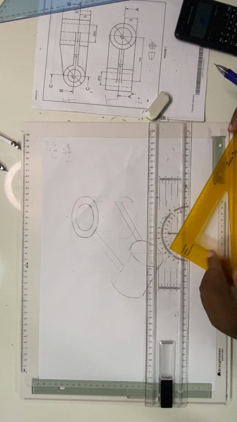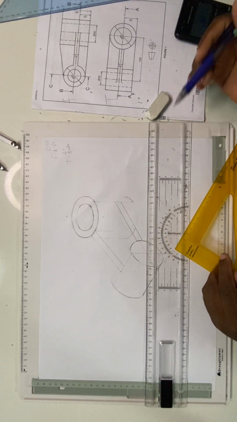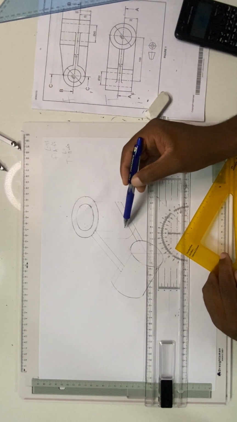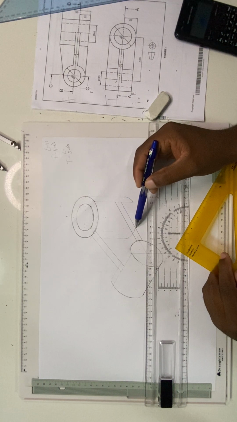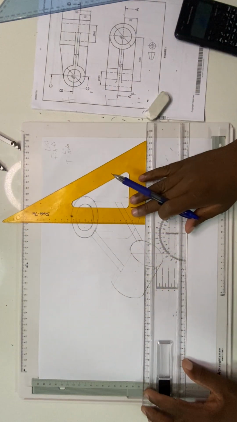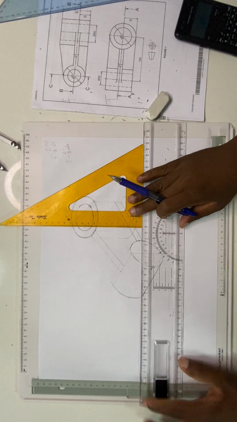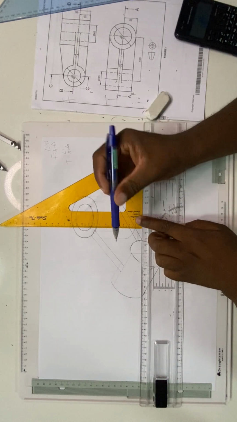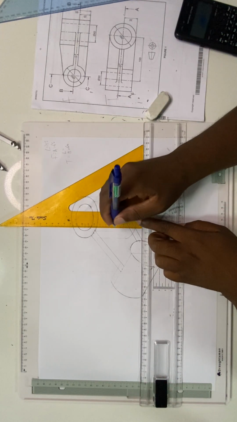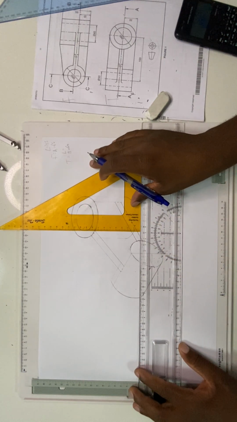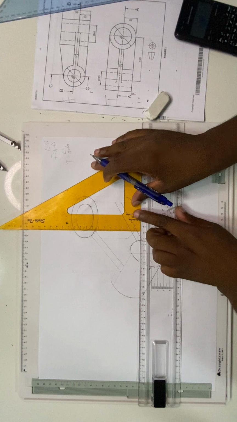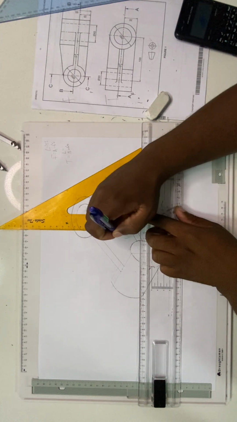Let me check the height of an arm. It must come straight over here. And from this point here, we must measure 25. 10, 20, 25 is here.